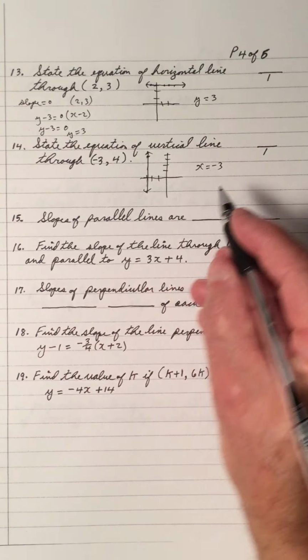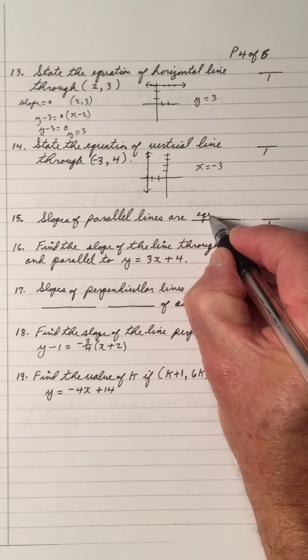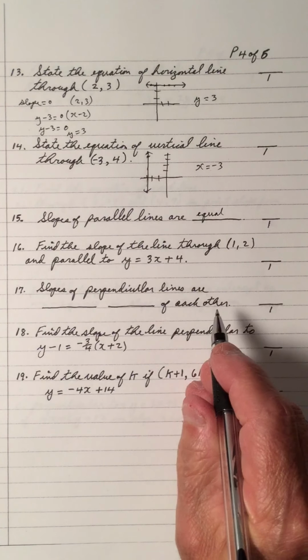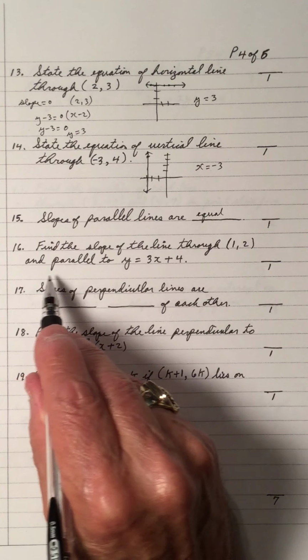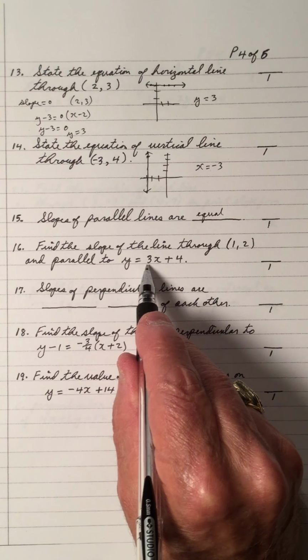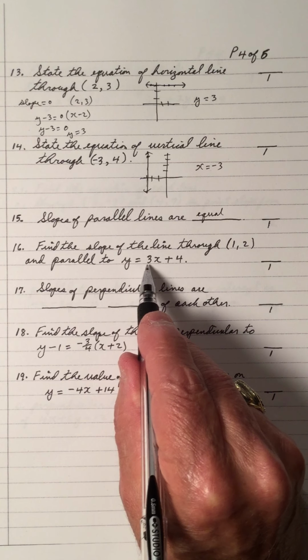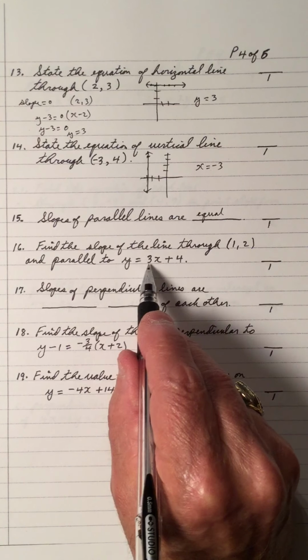A vertical line has x equals, a horizontal line has y equals. The slopes of parallel lines are equal or the same. Find the slope of a line through 1, 2, parallel to that.